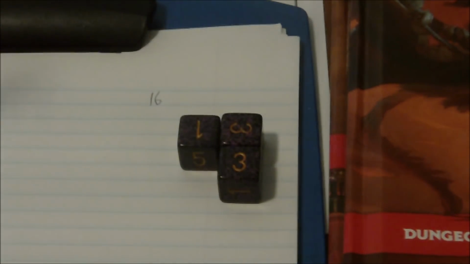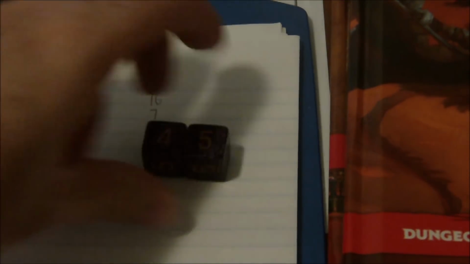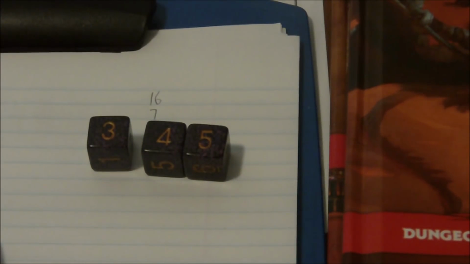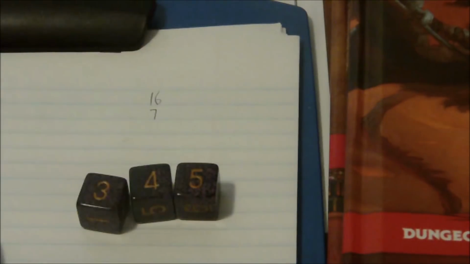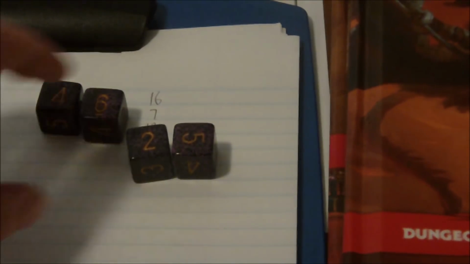That's not so good. We got a 7. Alright, 5, 4, 3, and of course 1 would be the lowest there, so that is going to be a 12. Something tells me that 7 is going to be going right into charisma. This one's not bad, so here are our rolls there. So 6, 4, and 5 for 15.